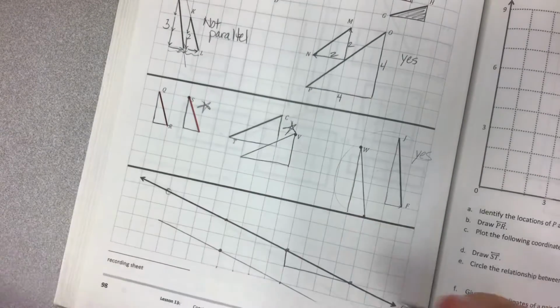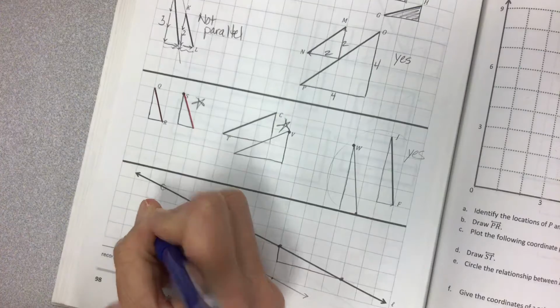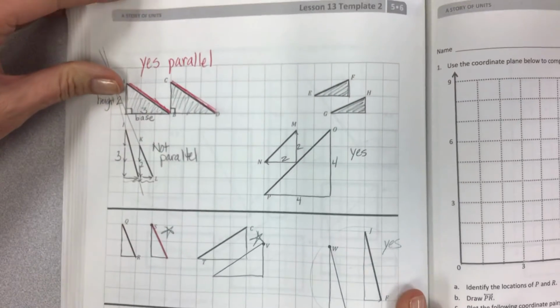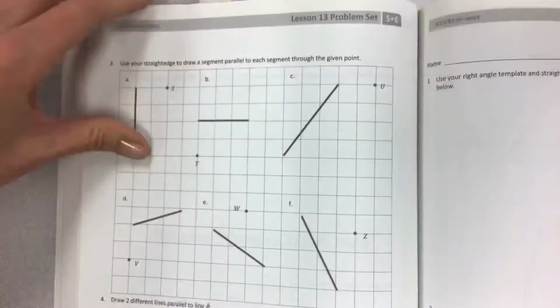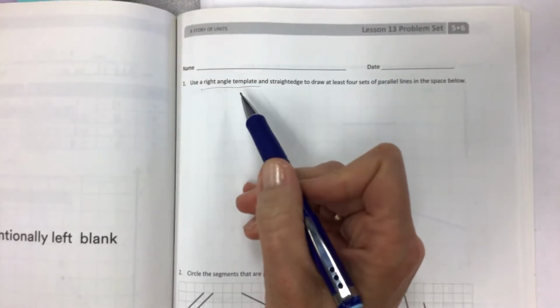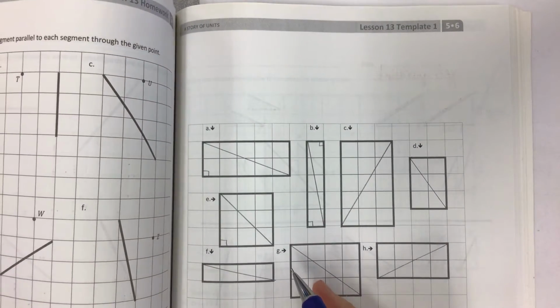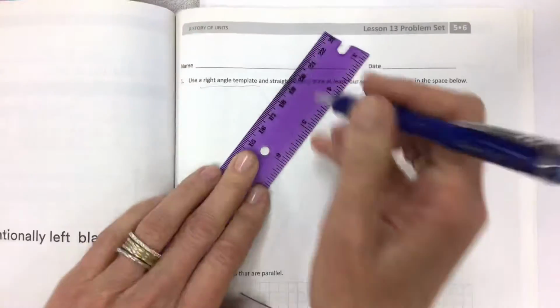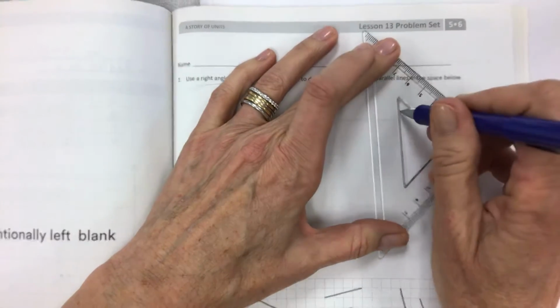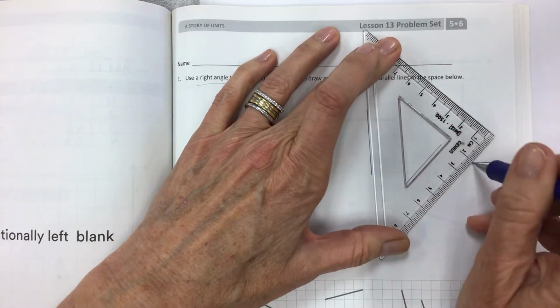Okay, so that is template 2, and that really is going to help you with lesson 13. So we're going to jump into the lesson because it's really quite basic. Now this is where it says use a right angle template and straight edge to draw at least 4 sets of parallel lines in the space below. This is where if you want to cut these out, you can draw parallel lines. I am not going to bother with that because the only way I'm going to do parallel lines would be if I had my ruler, or my set square.